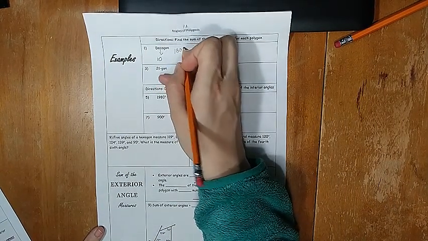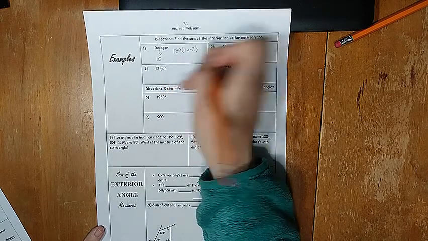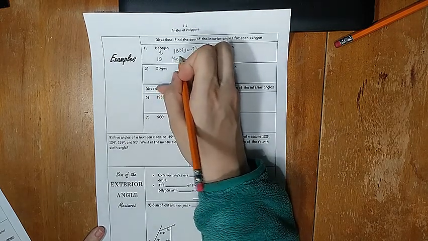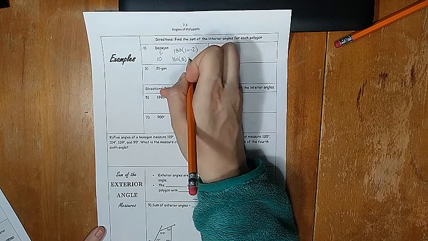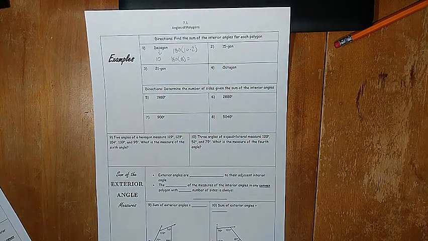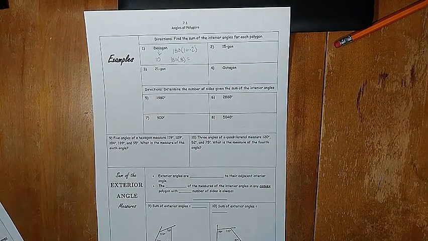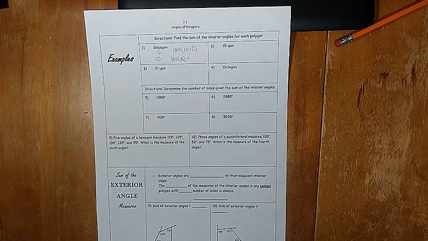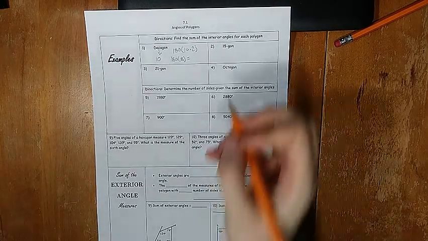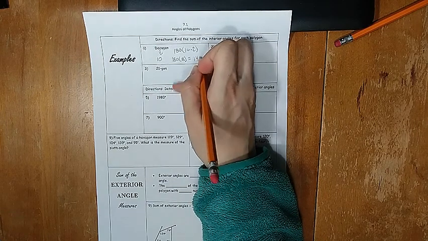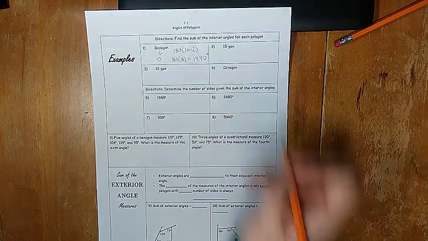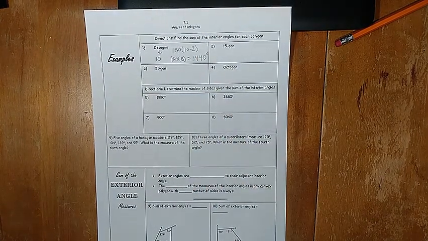So we would have 180 times 10 minus 2. Well, 180 times 8 is 1,440 degrees.